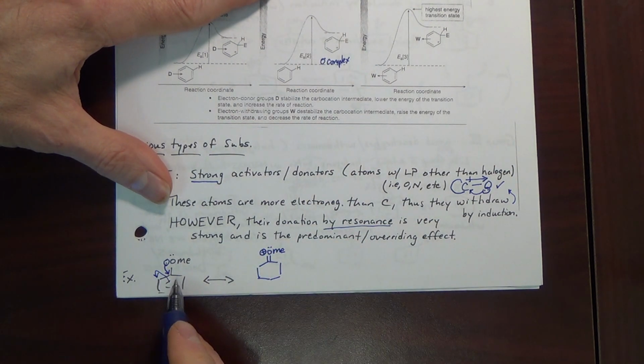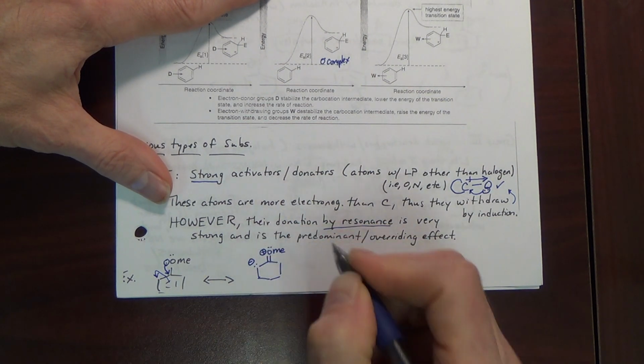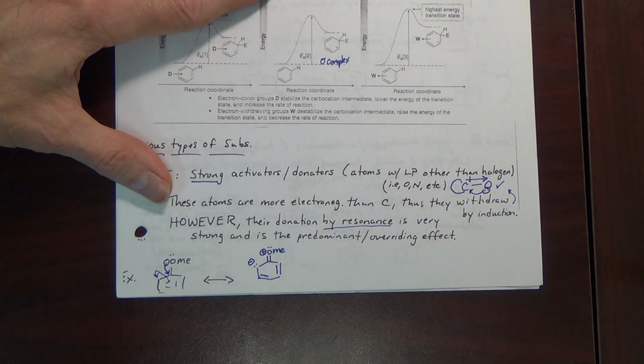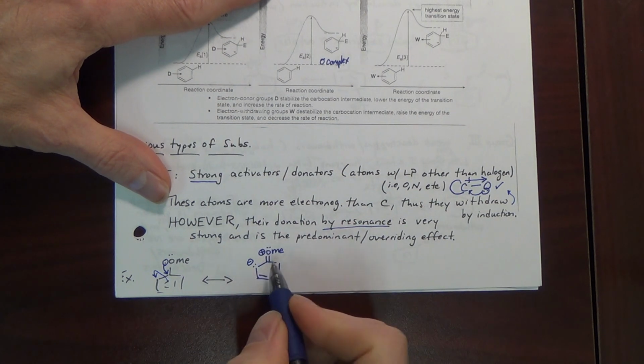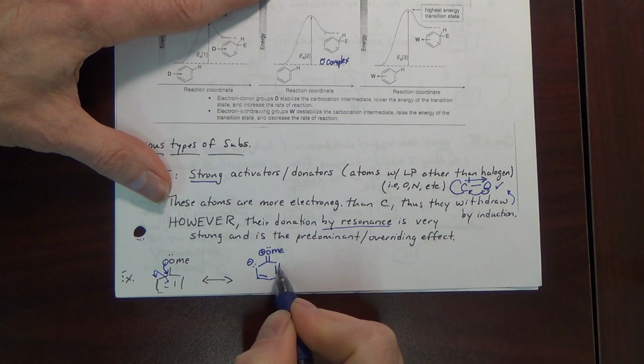Of course, what's the name of this compound? Anisole, right? And we see by resonance we're putting electron density into the ring, onto one of the ring atoms.